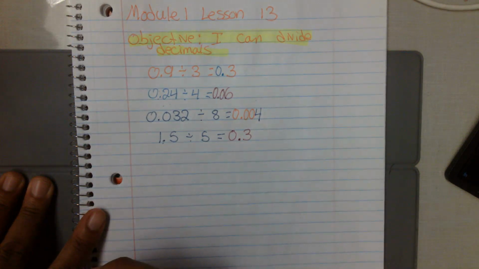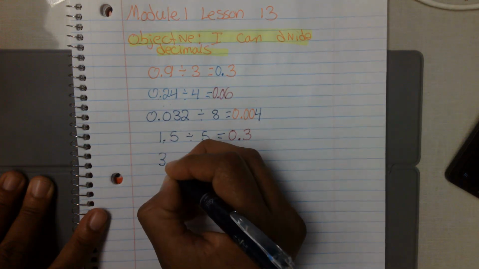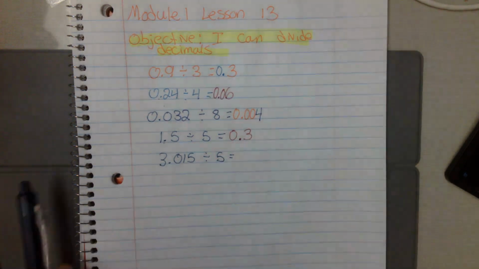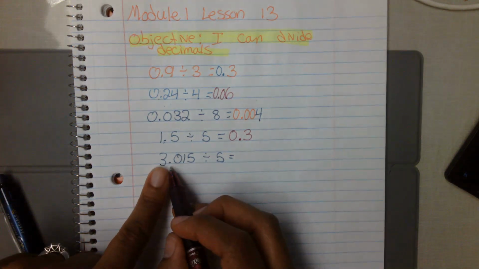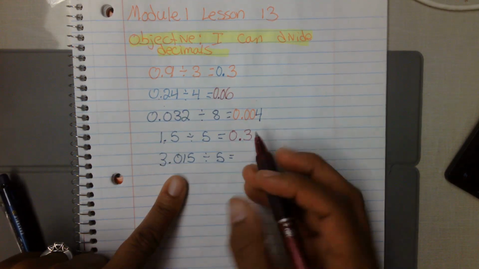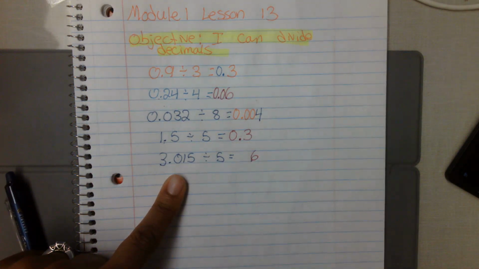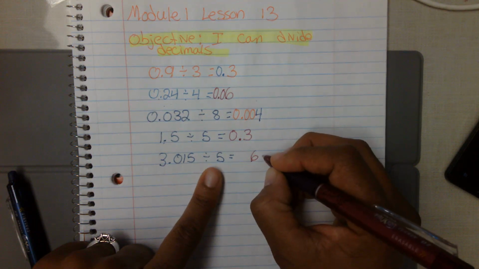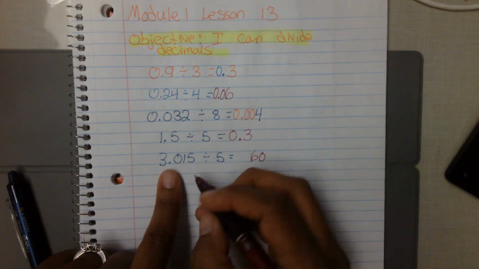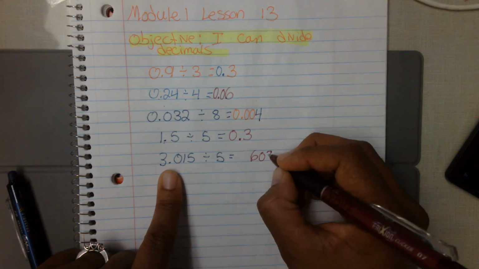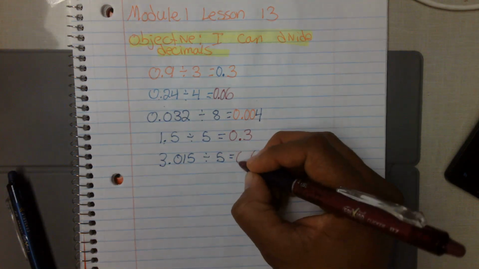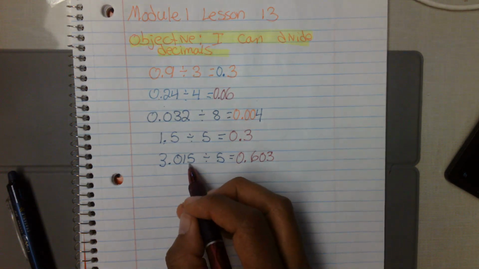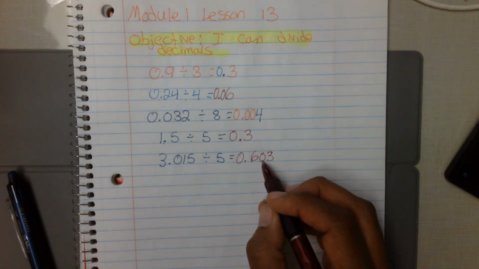I'm going to try one a little bit harder for you. If I did 3 and 15 thousandths divided by 5. Okay, so I'm going to chunk this, right? I see a 30. So I know 30 divided by 5 is 6. And I know 15 divided by 5 is 3. So 6 and 3 there. So my answer is 603 thousandths. Because that 15 is in the thousandths, that 3 has to go in the thousandths. So that means that 0 is there.